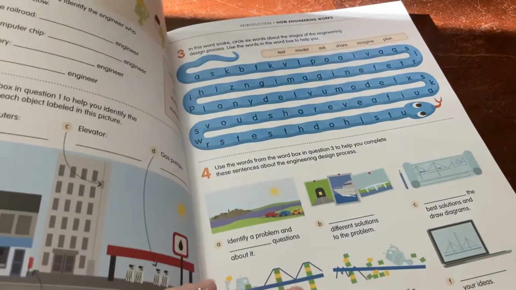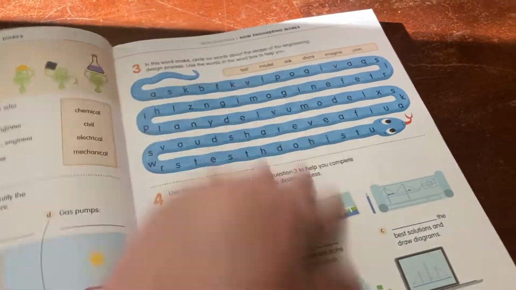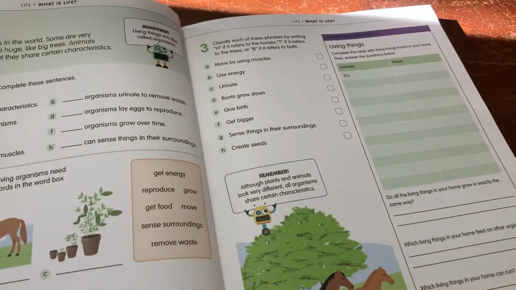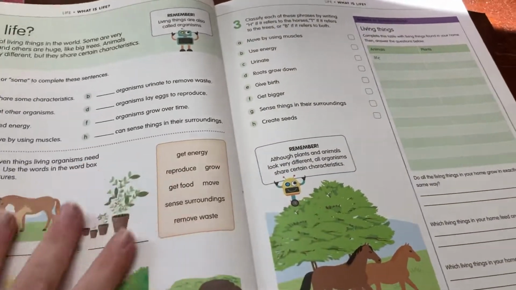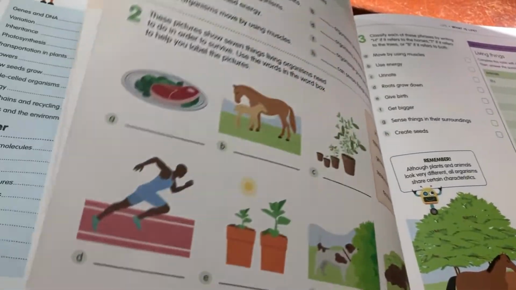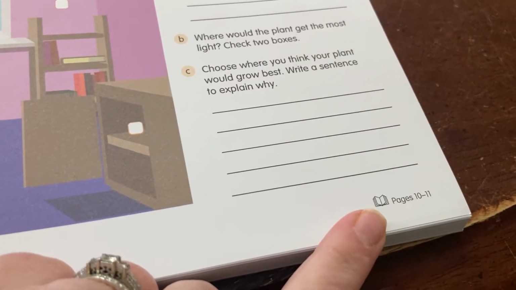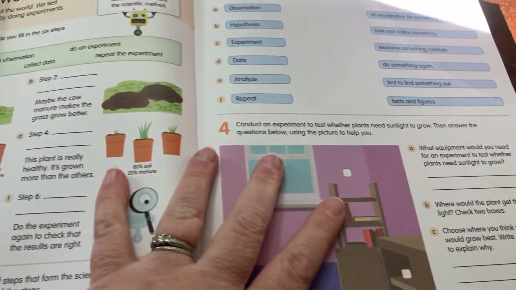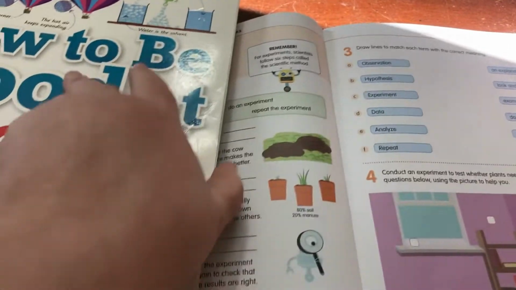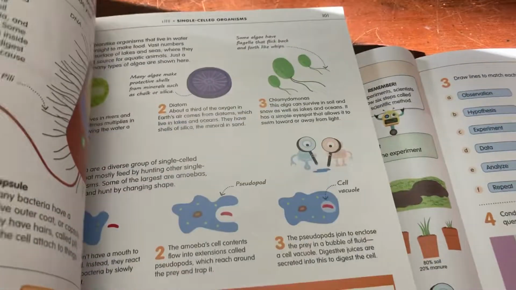Once it gets into kind of the life sciences, it changes a little bit. In the younger one, it goes into what is life, and the older one, it goes into cells, I believe. It tells you at the bottom of the page here what pages in the book that this corresponds with. So not every page in here has a workbook page in both workbooks.